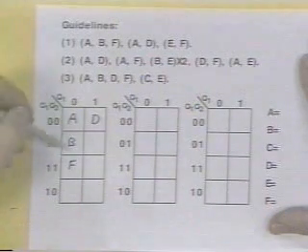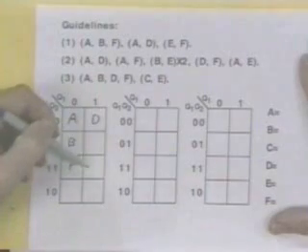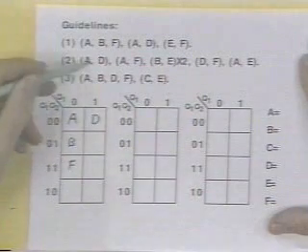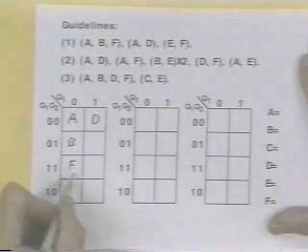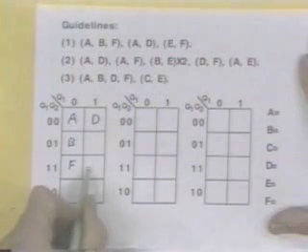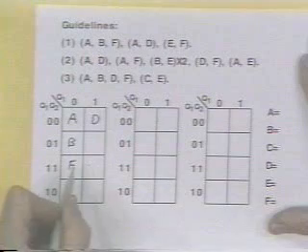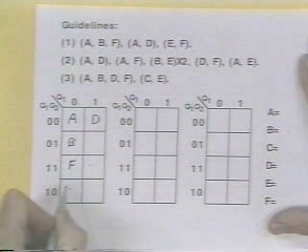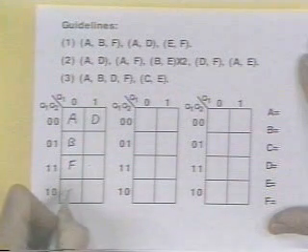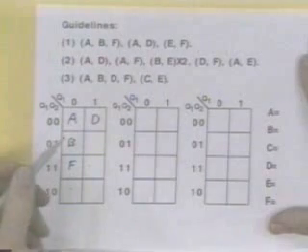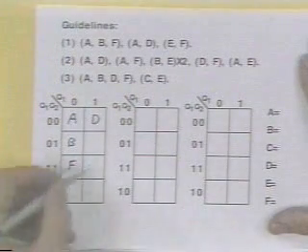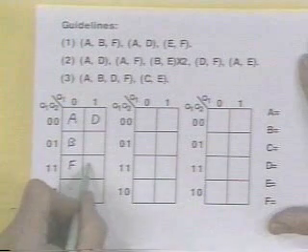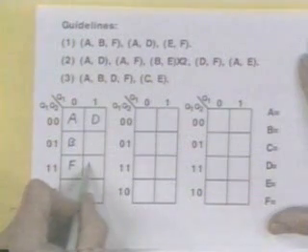And then E and F. E could go either of two places. E could go here, adjacent to F, or it could go here, adjacent to F. Does it make any difference? It probably doesn't. Let's try putting it here.